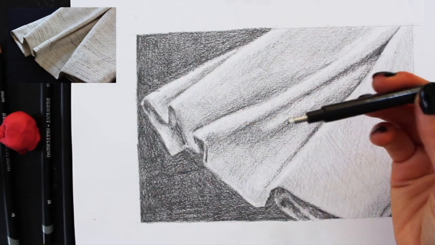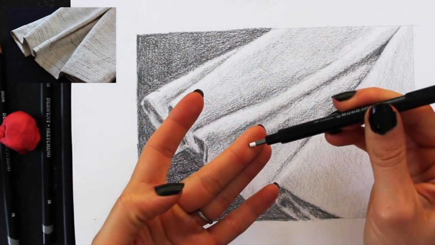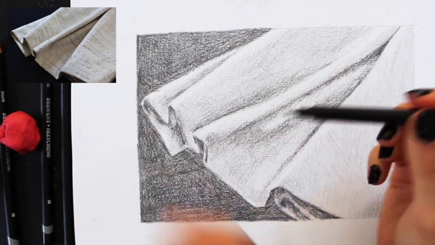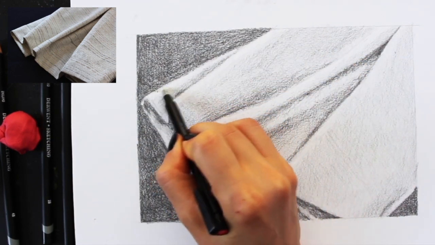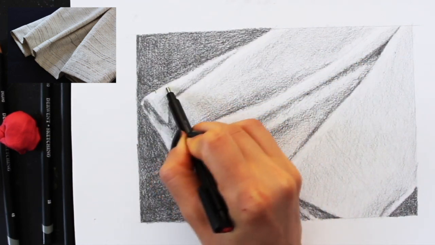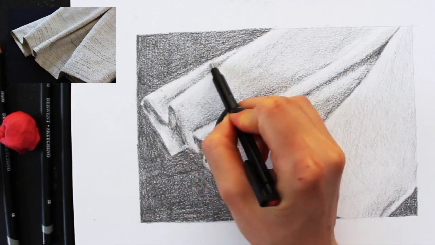I'm now going to go in with my Mono Zero eraser and I'm going to do some cleanup in my highlight sections. So right here, for example, I went in with some graphite. I'm going to erase that up, clean up this edge a little.